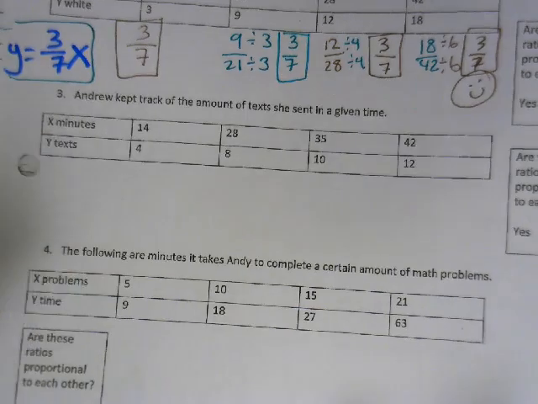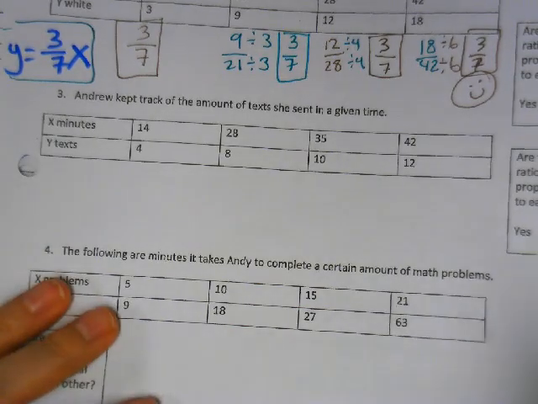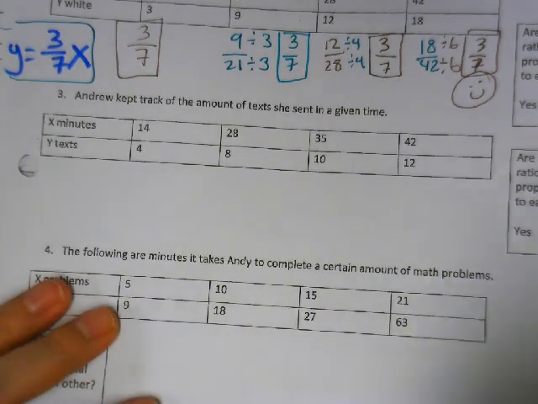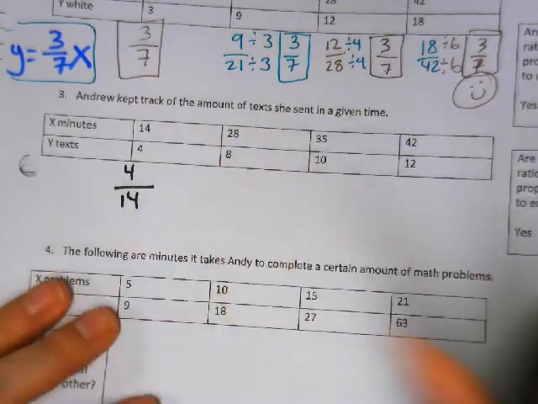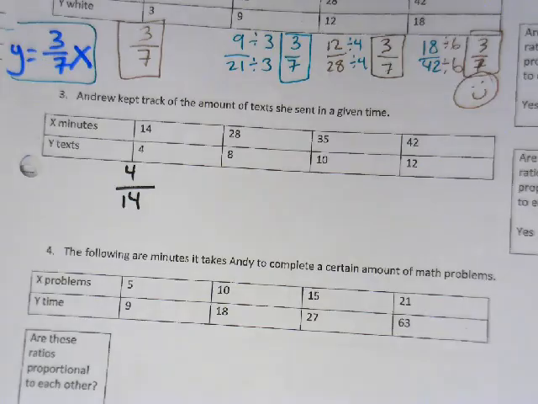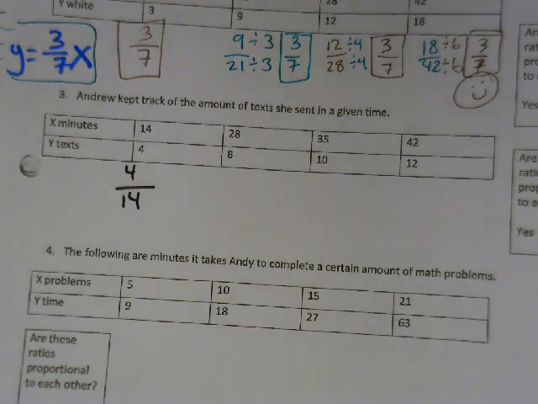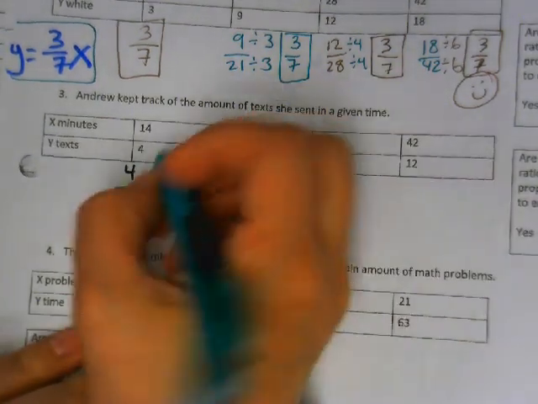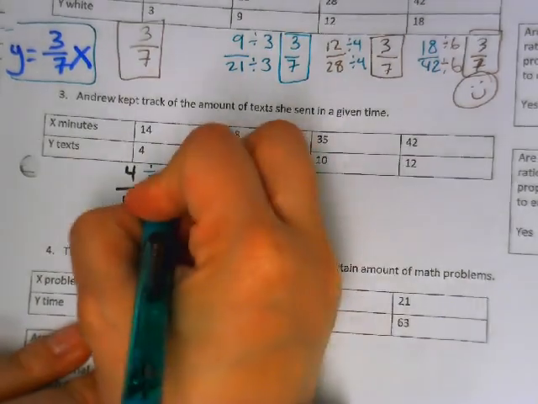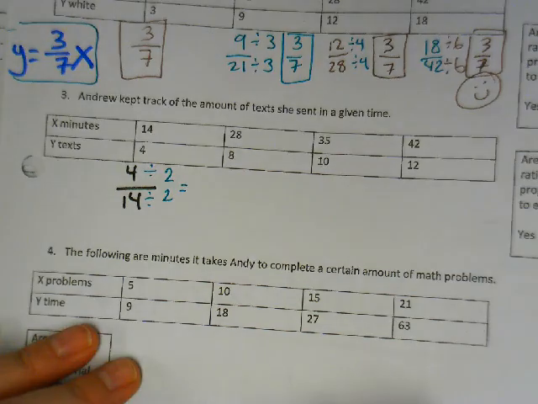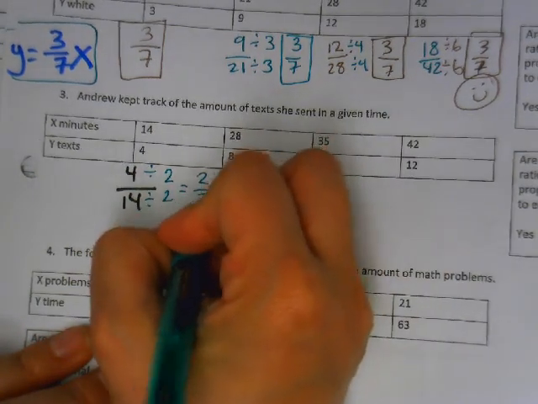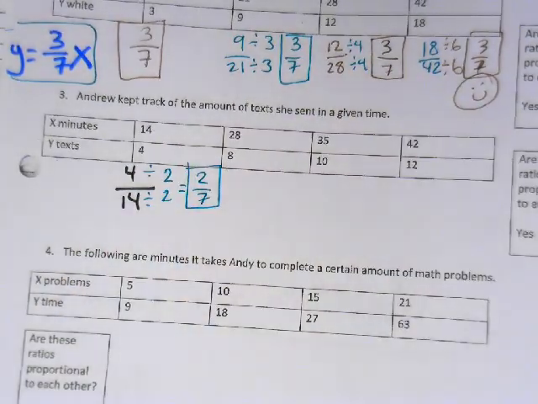All right, number 3. What is the first fraction? 4 over 14. But we have to simplify that. Someone in second period kept it as 4 over 14, but that's not accurate. What can I divide the top and the bottom by? By 2. What do you get? 2 over 7. That's what I want everybody to match.